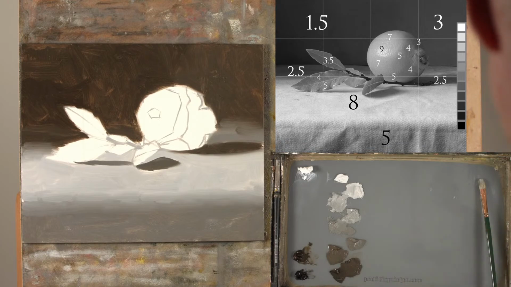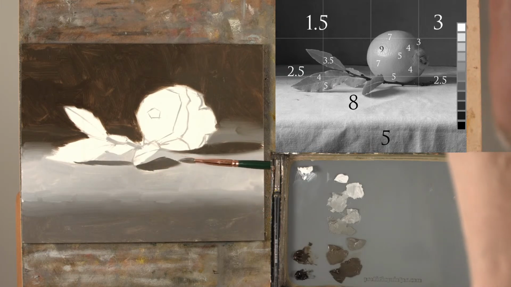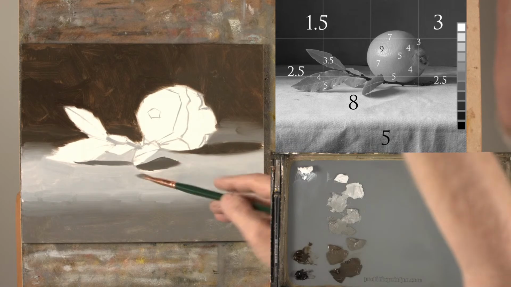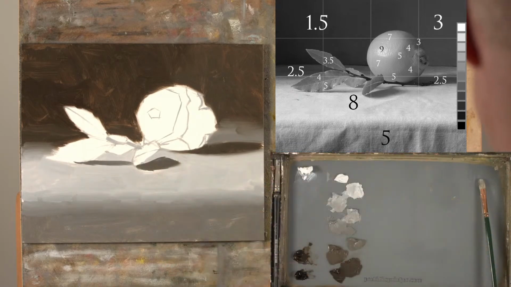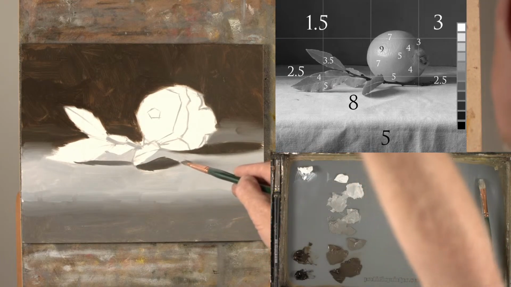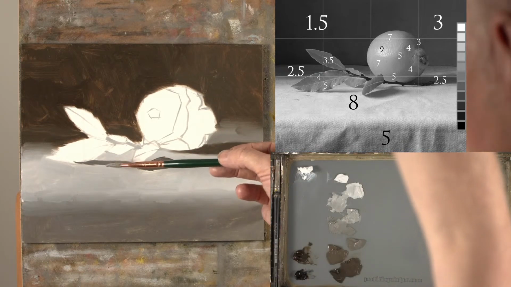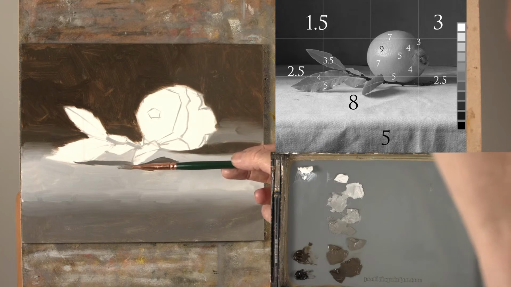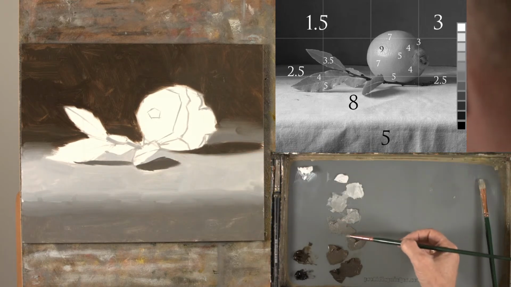Now the cast shadows are interesting because a rule of cast shadows is that the further away from the object that casts them they go, the softer they get. So for this shadow, the further it goes away from the leaf, the softer it gets. The same with this one, and this one too. These two cast shadows we used about a 4.5. So we're between, say, a 4.5 here and an 8.